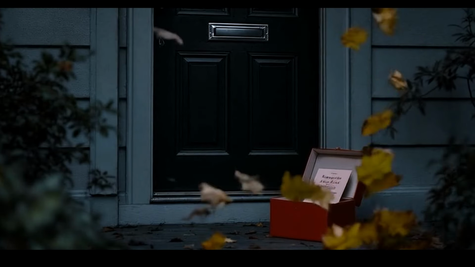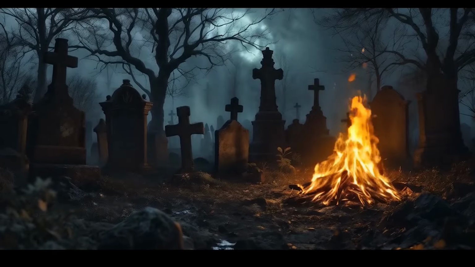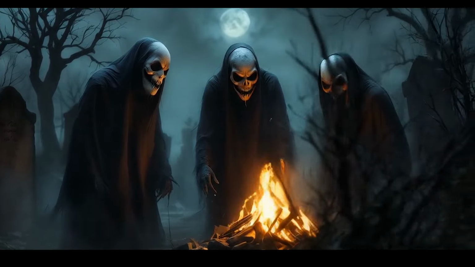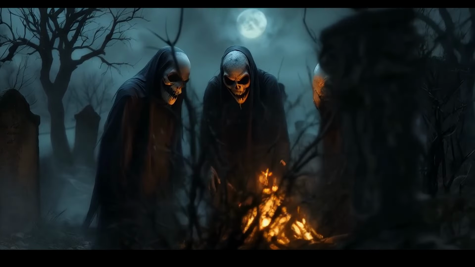Bella loves exciting parties. She received a mysterious box with an invitation to a ceremony in an old cemetery. She thought that her friends were behind it, so she decided to go.